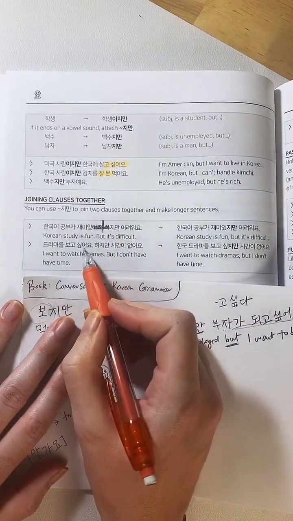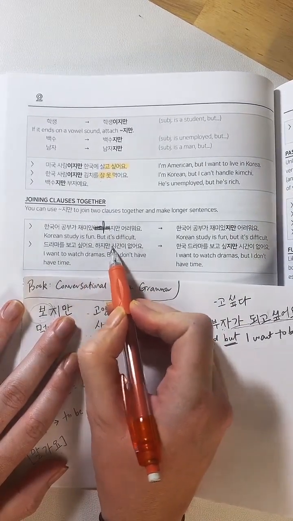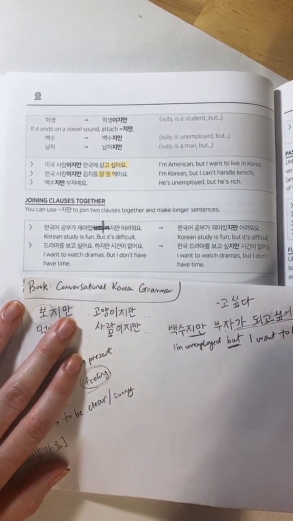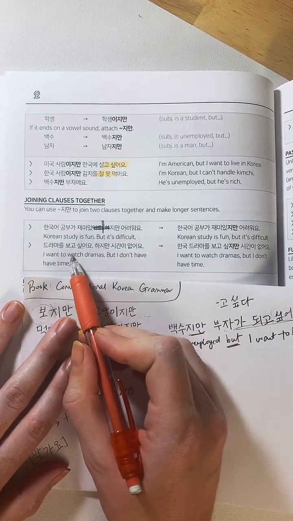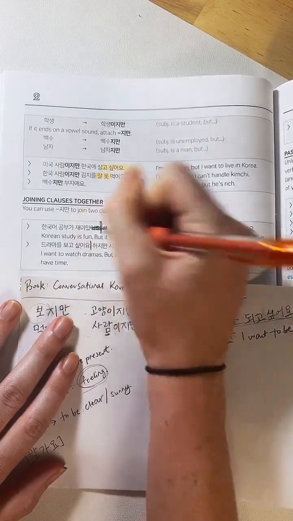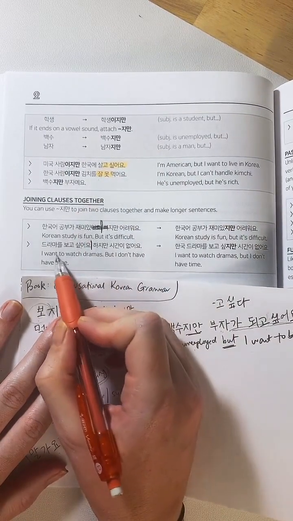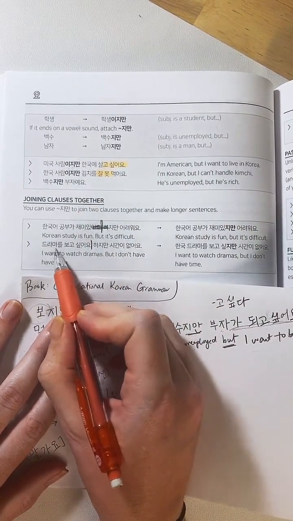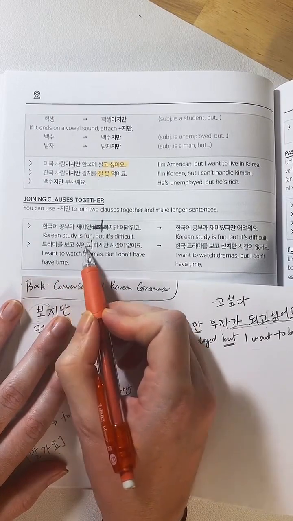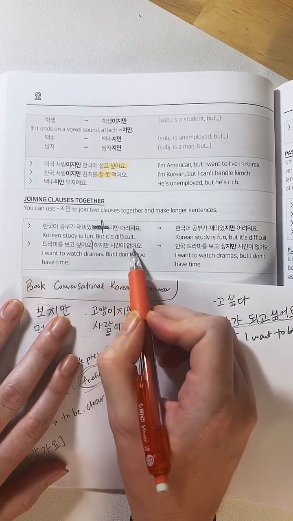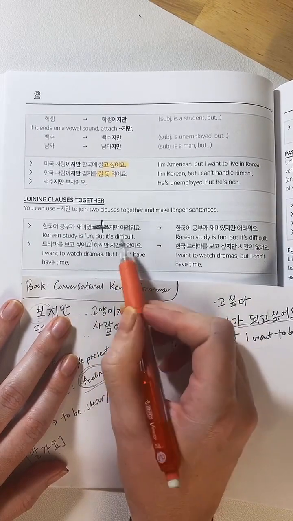This is just a more developed answer, right? You can always finish your sentence and start a new one. There's nothing wrong with that. But if you would like, you can join them together. 드라마를 보고 싶어요. Full stop. 하지만 시간이 없어요. I want to watch dramas. 드라마를 보고 싶어요. 하지만, but 시간이 없어요. I don't have time.